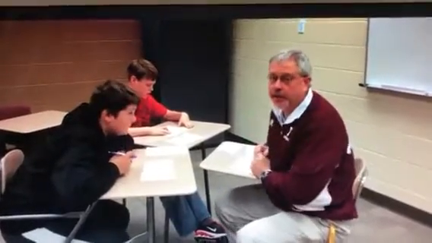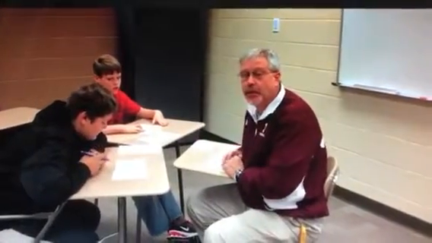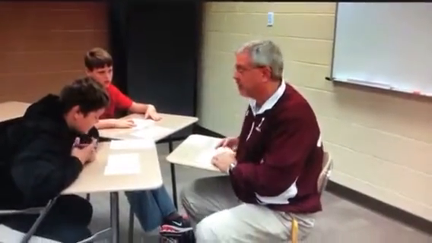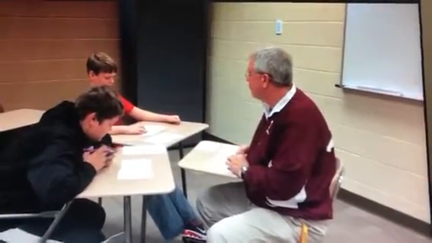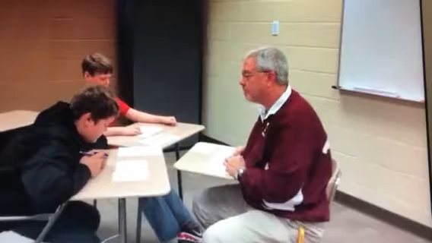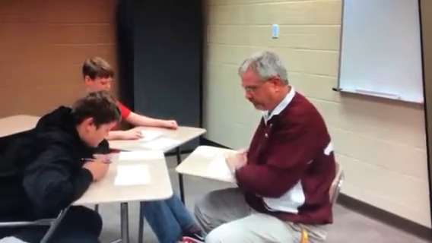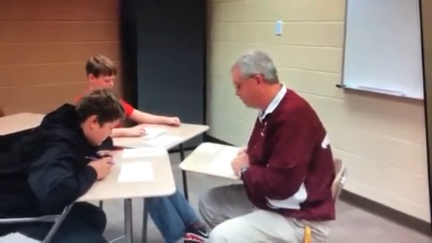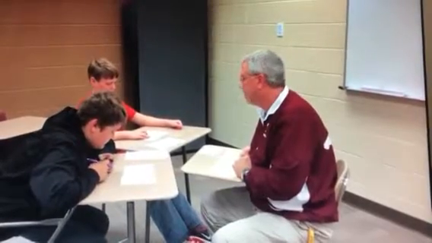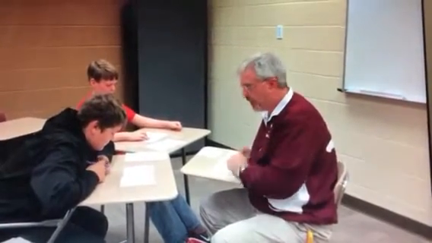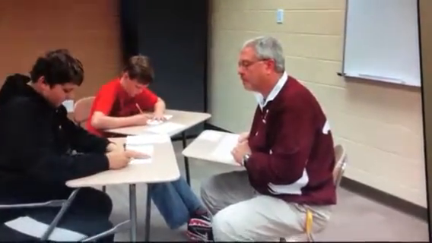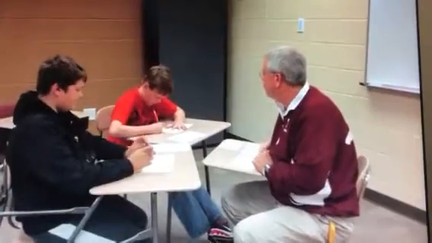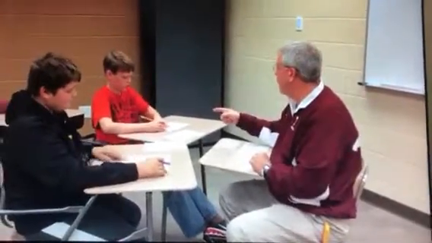And Mason is working on addition, and Braxton is working on multiplication, and both of them are basically working on their multiplication facts. Okay, you can go ahead and switch the cards, guys. Okay, get them all right, Mason?